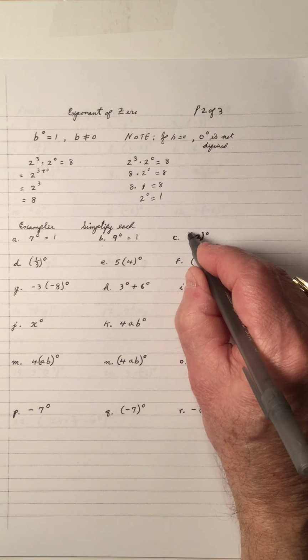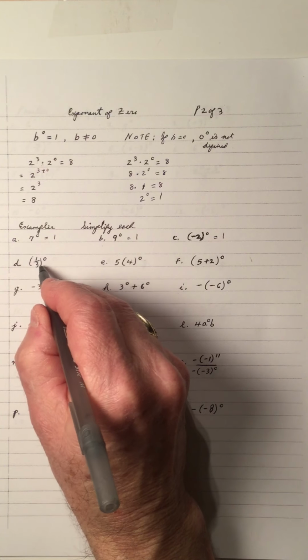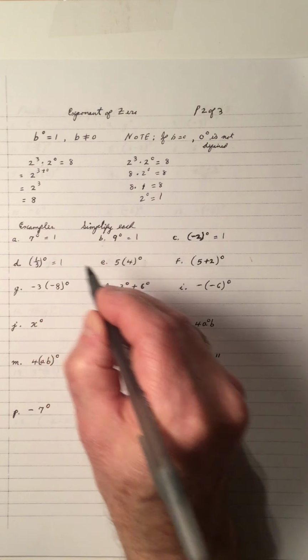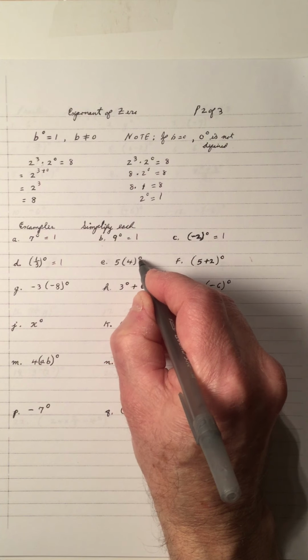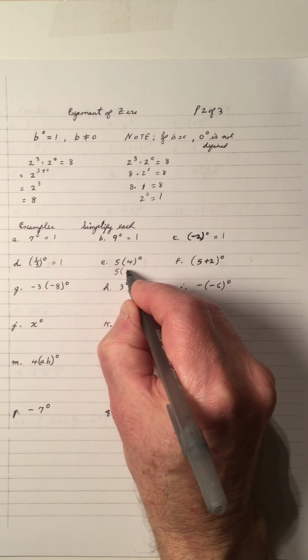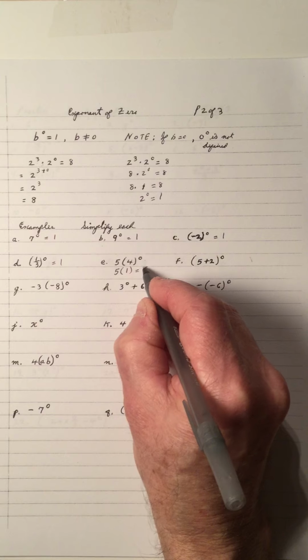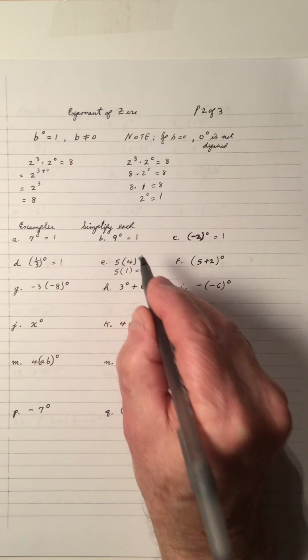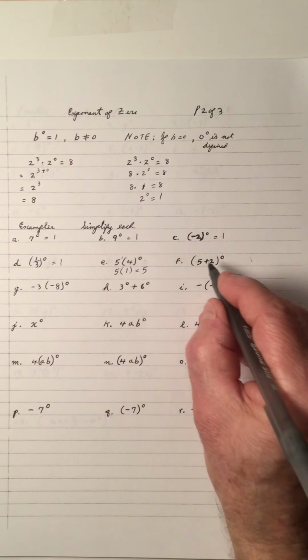Notice the negative 2 is in a bracket, so to the 0 power is 1. 1/3 in a bracket to the 0 power is 1. Notice we have 5 times bracket 4 to the 0. Notice the 4 is to the 0 power, so that's 5 times 1. 4 to the 0 is 1, and 5 times 1 is 5. Notice the 4 is to the 0, not the 5. The 5 is to the 1 power.